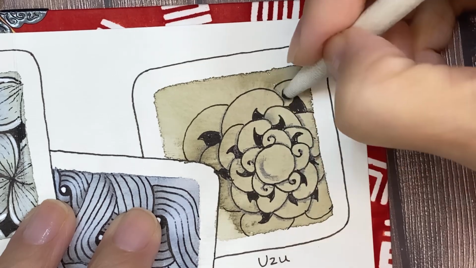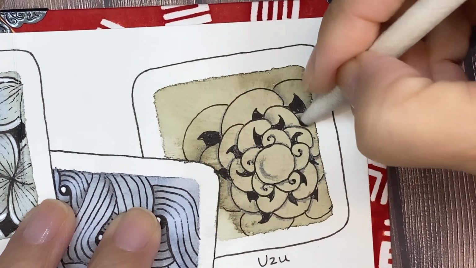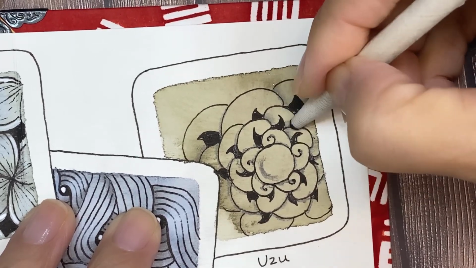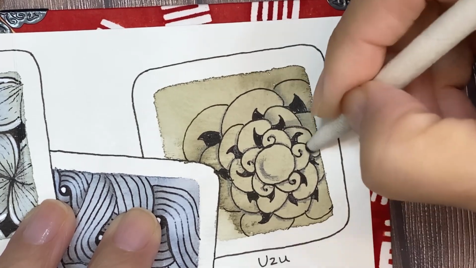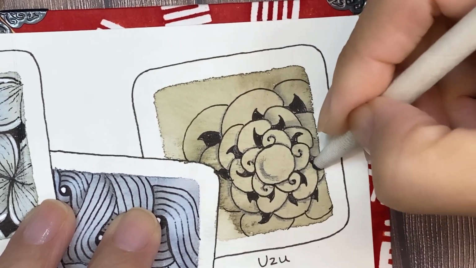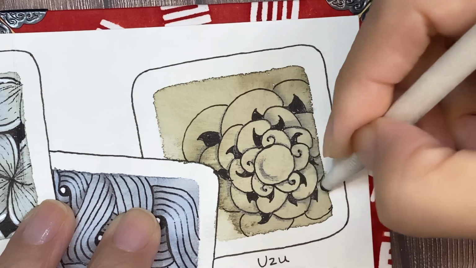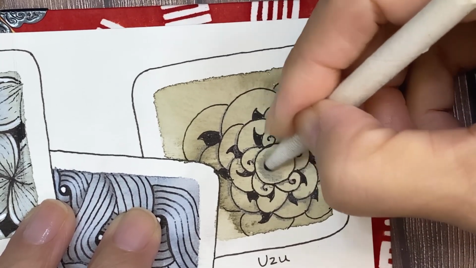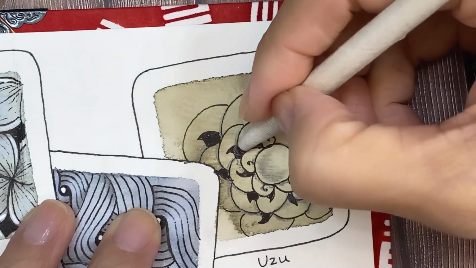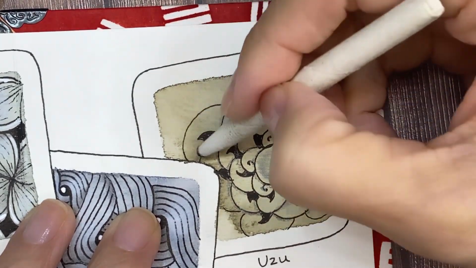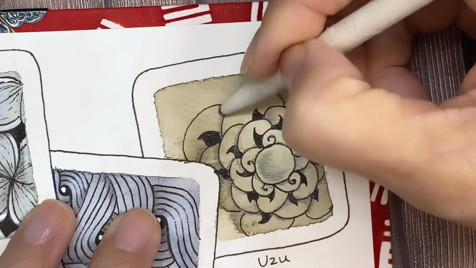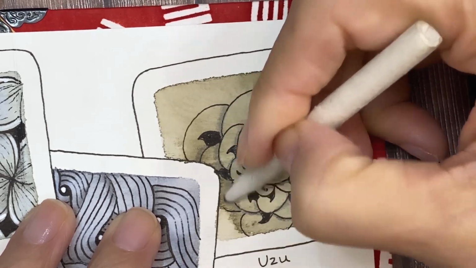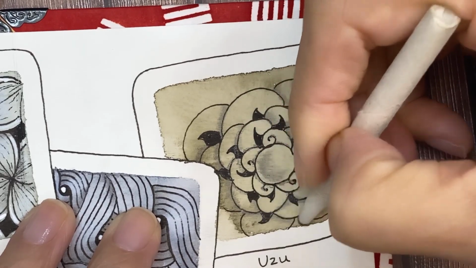And I'm going to gently come back in with my tortillon, and I don't want to pull out too far and make this too dark, because it's a flower-like design. So I want to keep it nice and bright, and this orb here is really nice and big, so it's fun to shade and highlight.